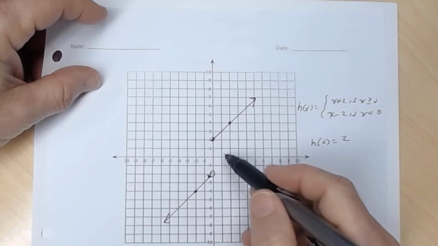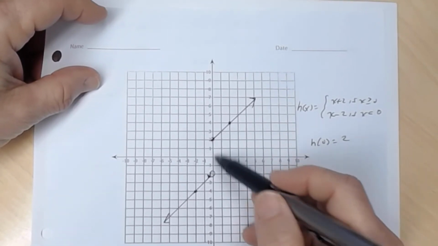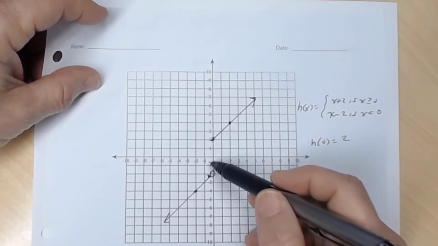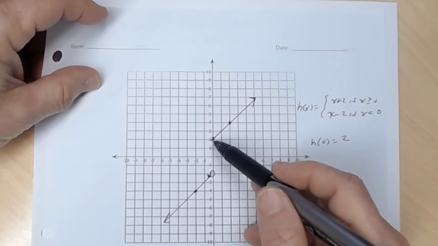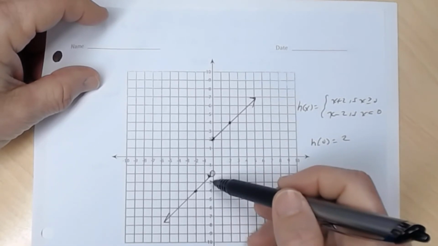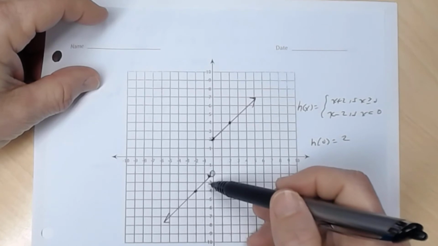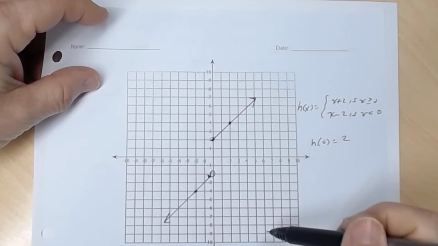All right, so what I'm trying to say is don't make both of these closed, because you're then saying that when x is 0, y is 2 and a negative 2, which is no longer a function. Okay? And you're graphing a function here.